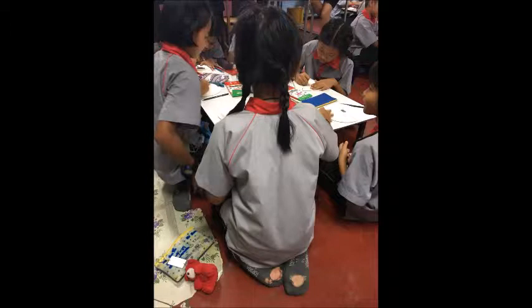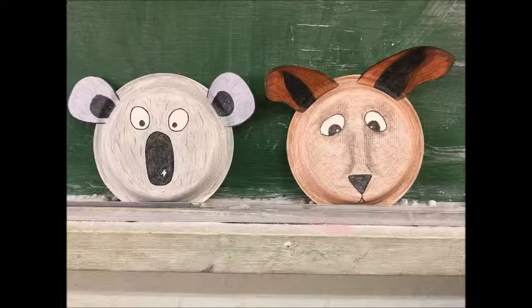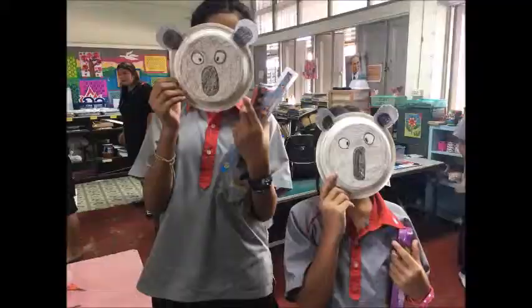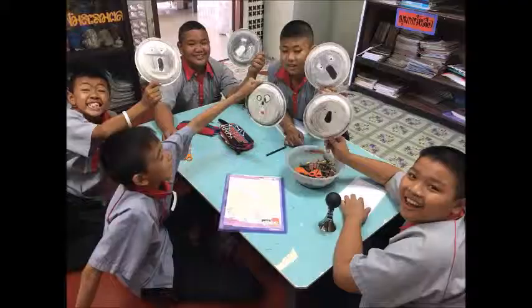Students were given a visual of 2 Australian animals, the kangaroo and koala, and asked to repeat the names of the animals. Afterwards, they completed the craft task, making a paper plate animal mask. The students then learnt the sentence, "My favourite Australian animal is," and finished it with the respective animal they had chosen for their mask. Example, "My favourite Australian animal is a kangaroo."